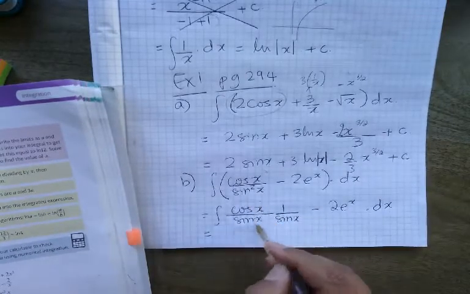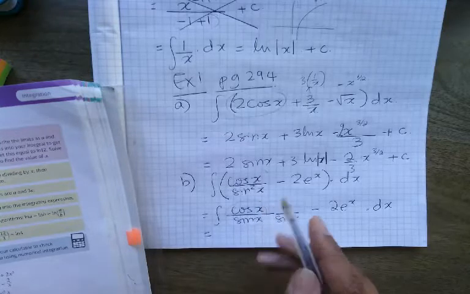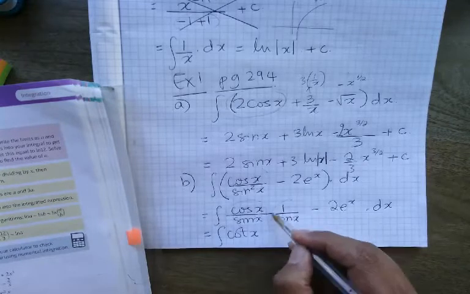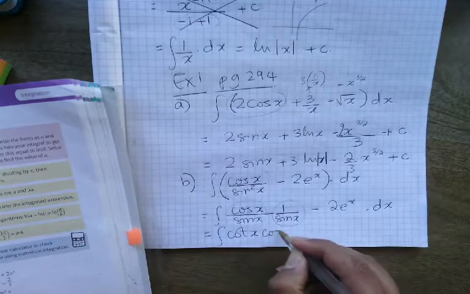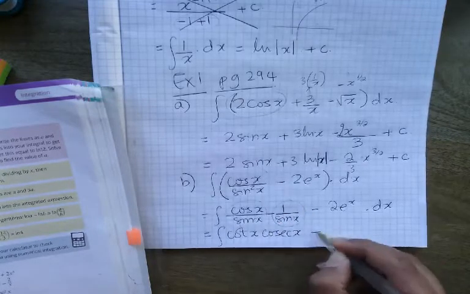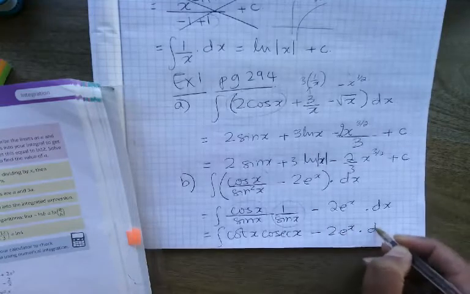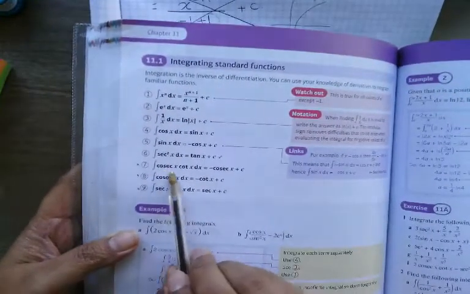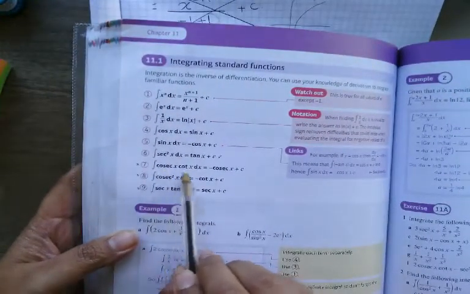Now cos over sine, you know what that is. That's going to be cot x. And you know that 1 over sine x, that's cosec x. Okay, so once you've simplified that, go back to the list that they've given you, and you know how to integrate cot x cosec x.